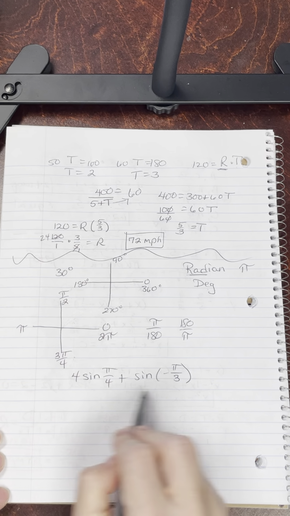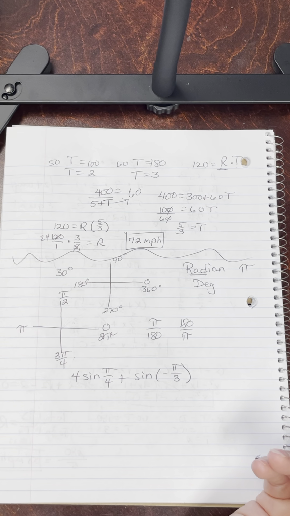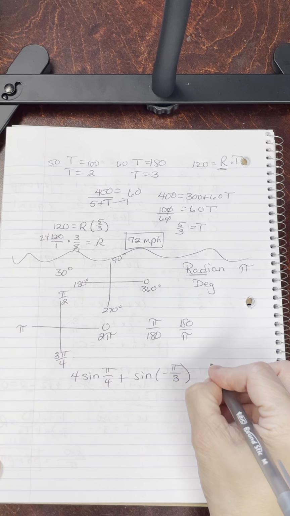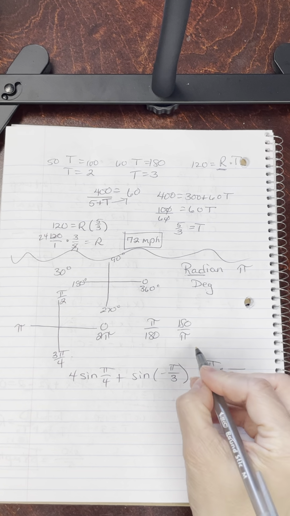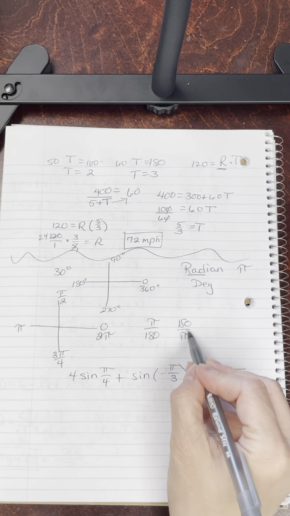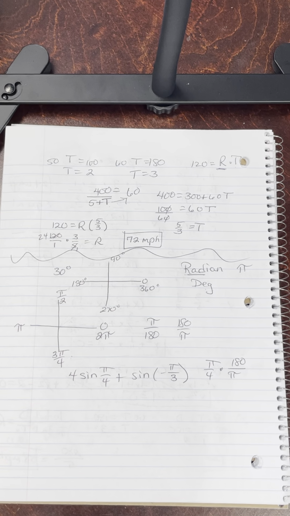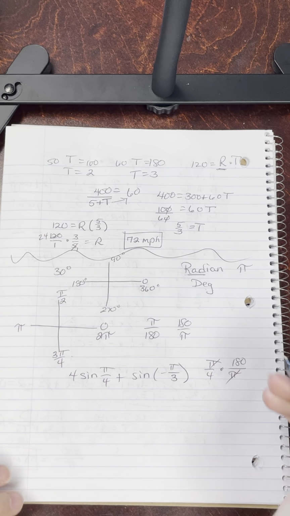My first step: I don't want to work in pi over 4 because I don't know what that is, so I'm going to change pi over 4 to degrees. I want the pi to cancel, so I'm going to put the pi in the bottom and use the conversion fact with the 180 in the top. The pi's will cancel off, that's why I put them in opposite spots, and 4 divides into 180.